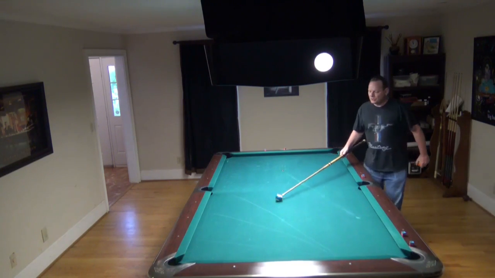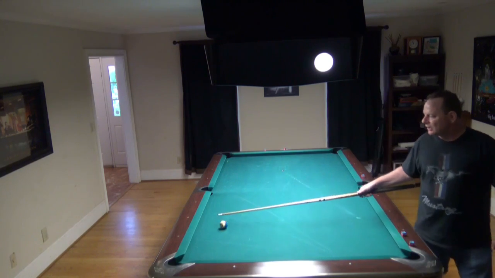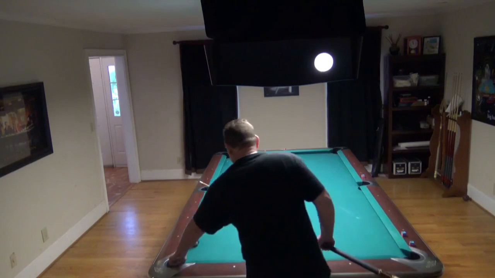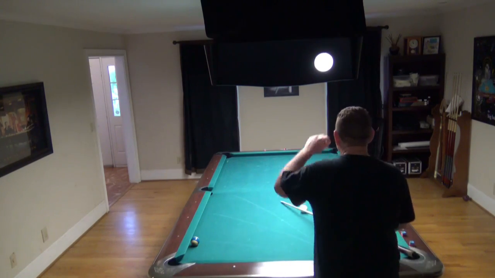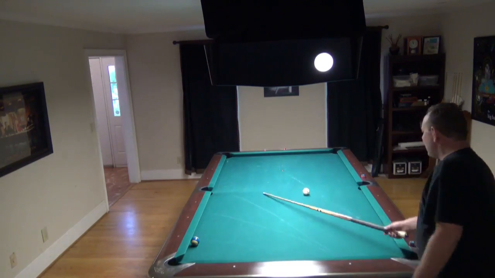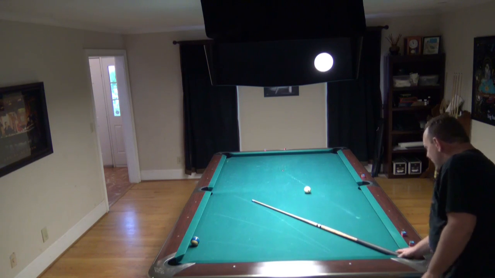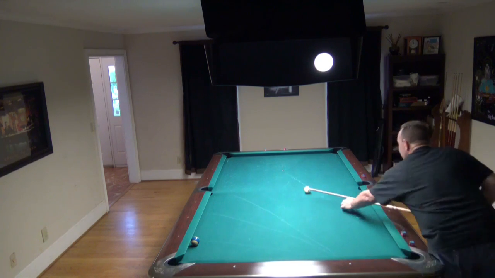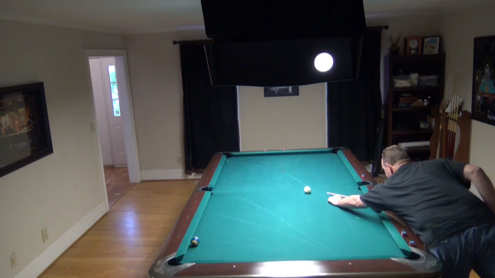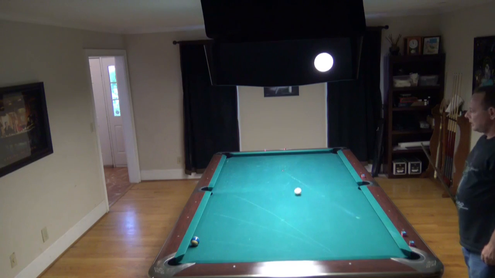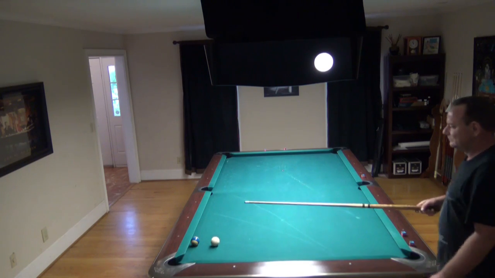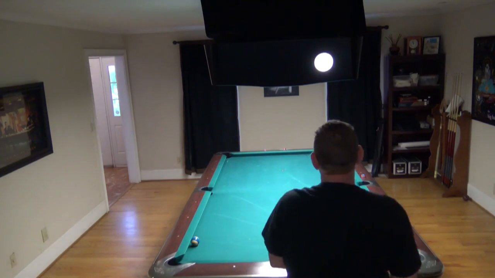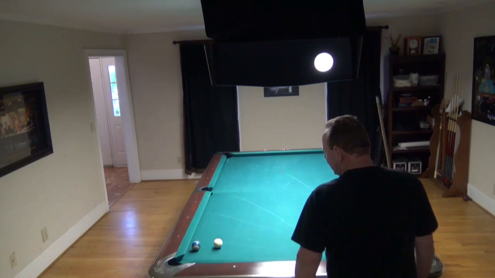So if I've got a ball sitting down here about 3/4 of a diamond, and I need to make that, and I'm up here somewhere and I can't see it because there's a ball in the way, I can go here and go through that third diamond, see where the point's at, aim at it, and I should hit that ball. I don't know why I didn't hit that ball other than I don't aim. Yeah, see?